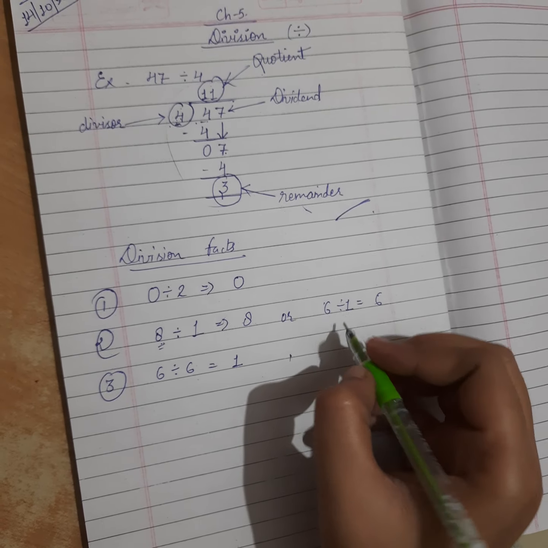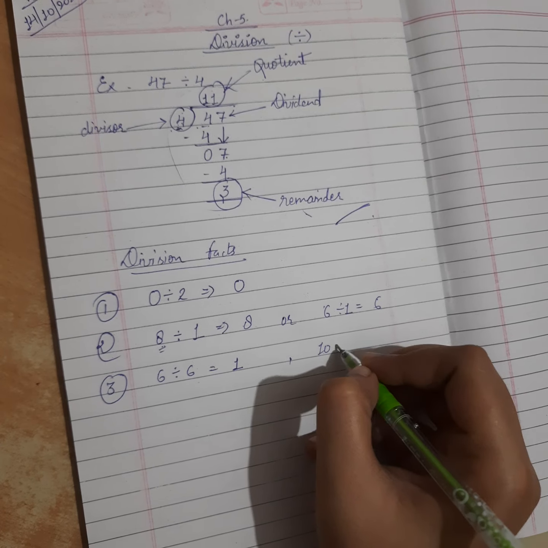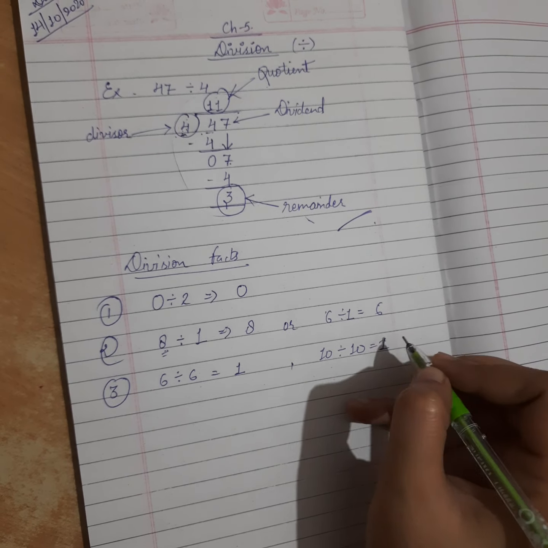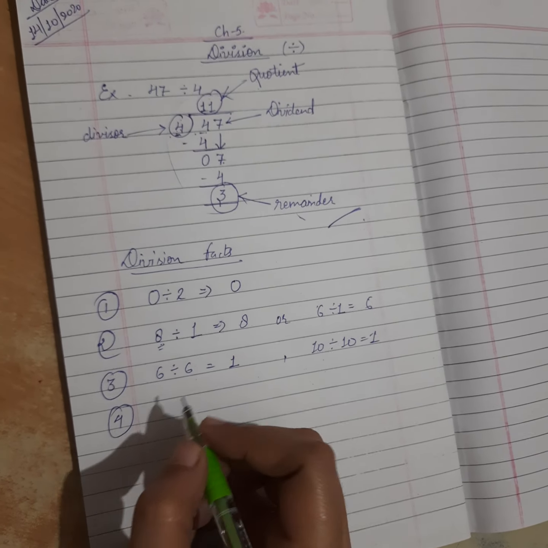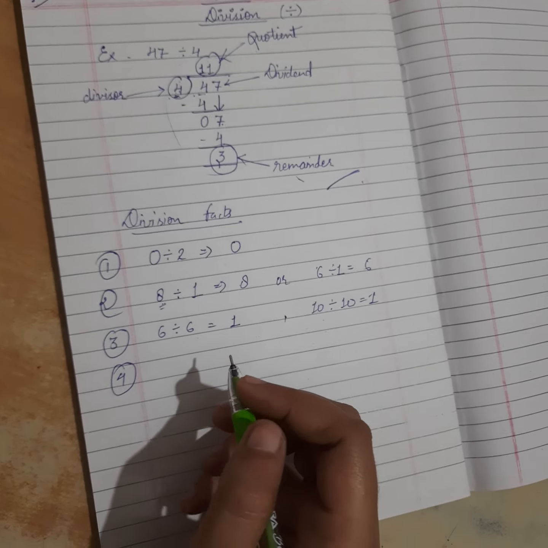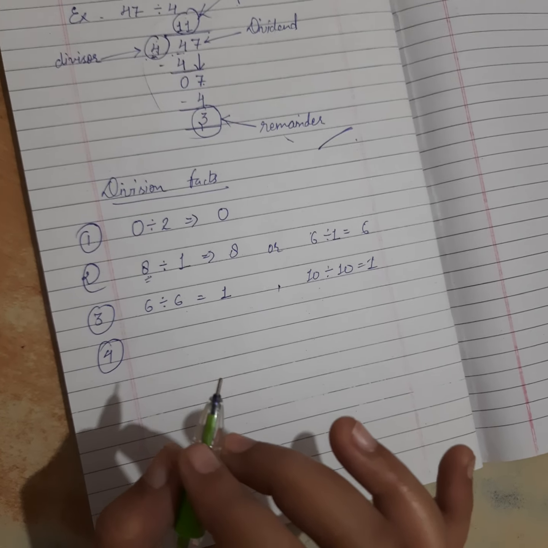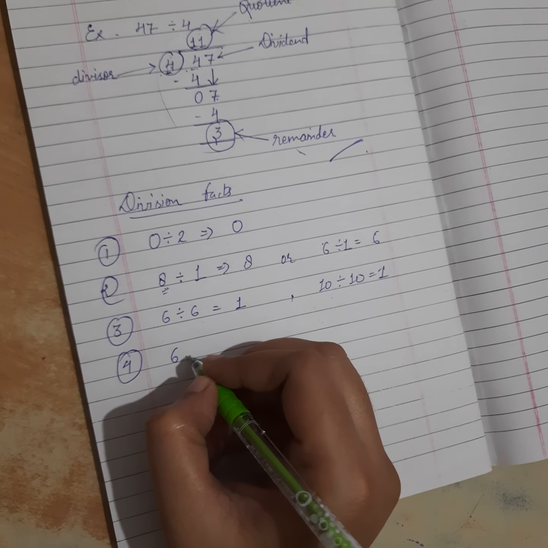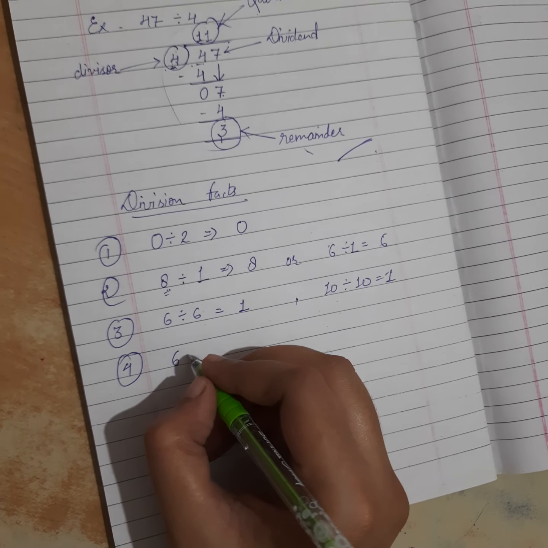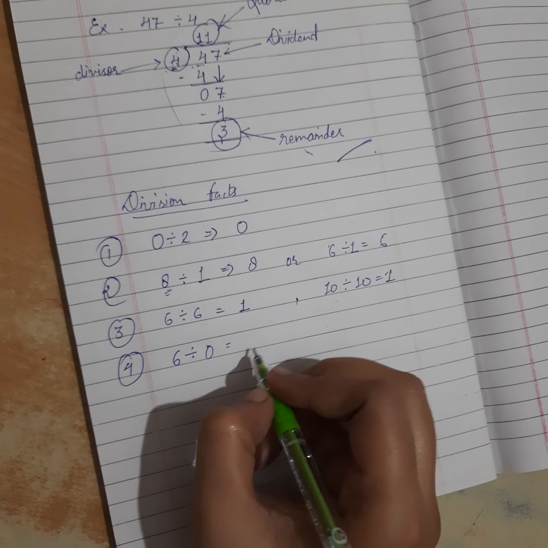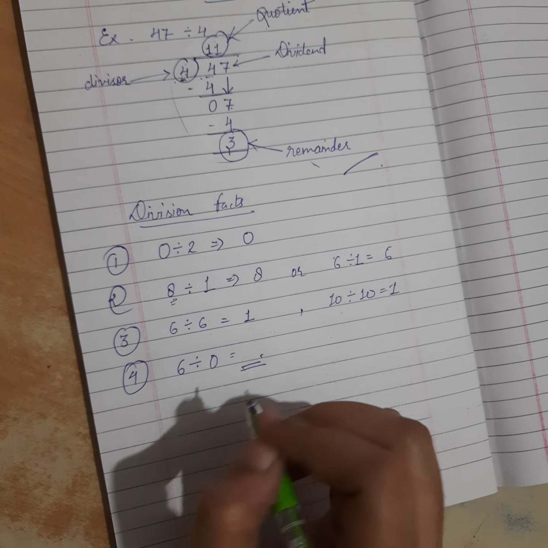Like 10 divided by 10, the quotient will be 1. And the fourth one is that a number cannot be divided by 0. 6 or any number we can take, if it is written like 6 divided by 0, then it cannot be done.